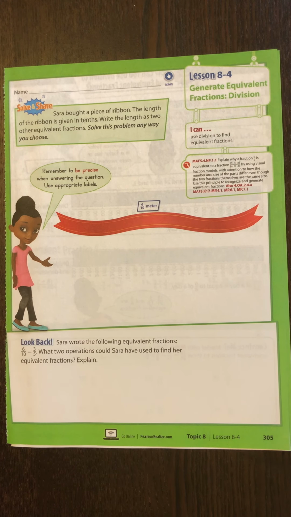Today's lesson is lesson 8-4, generate equivalent fractions using division. We're on page 305 in your Envision Volume 2 textbook. Today we will use division to find equivalent fractions. If you recall yesterday, we were using multiplication to find equivalent fractions.